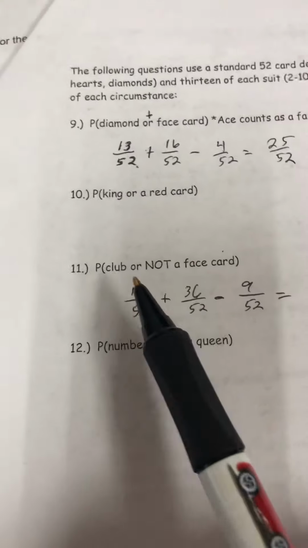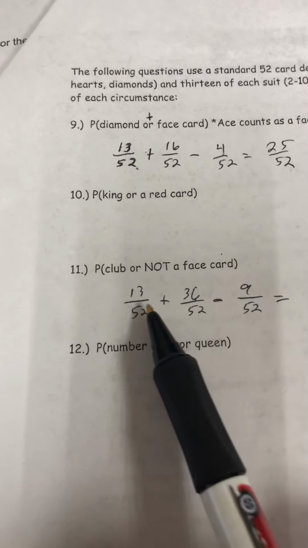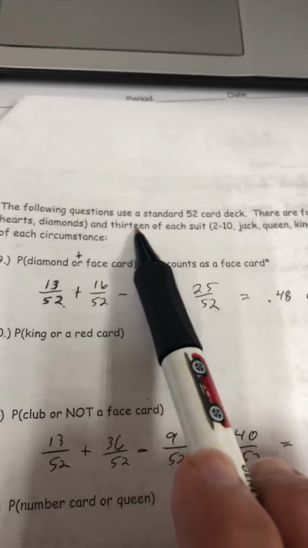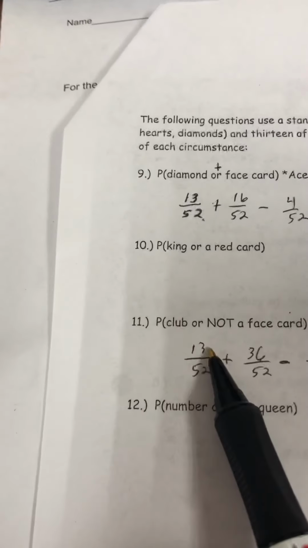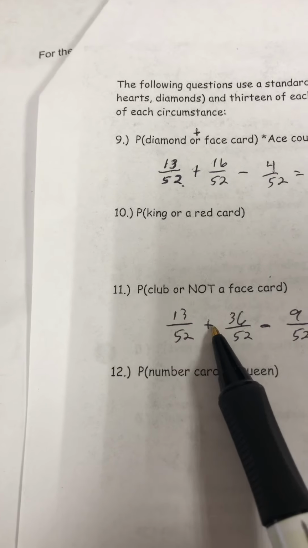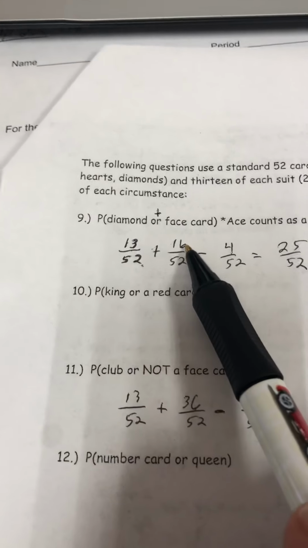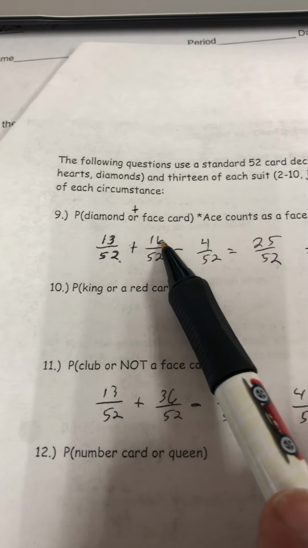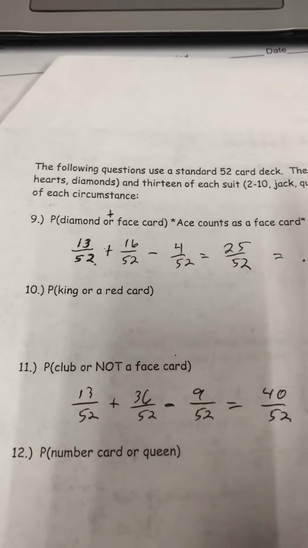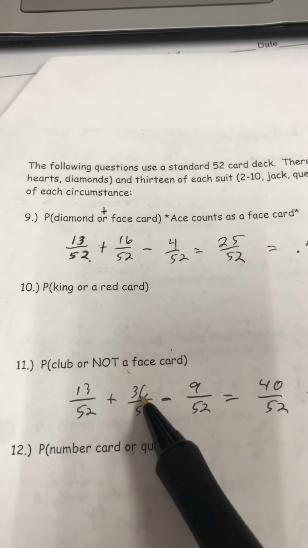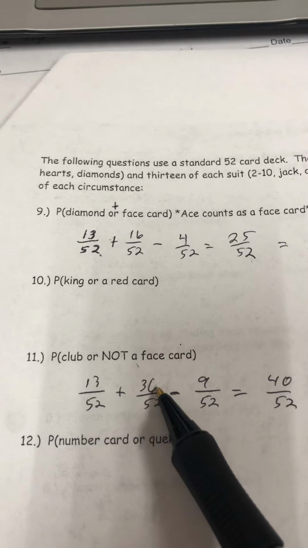And then number 11, a club or not a face card. So a club, there's 13 of each suit. So that's going to be 13 out of the 52. Not a face card. So there are 16 face cards we found out up here in number 9 in a full deck of cards. Not a face card would be 52 minus 16, which would be 36.